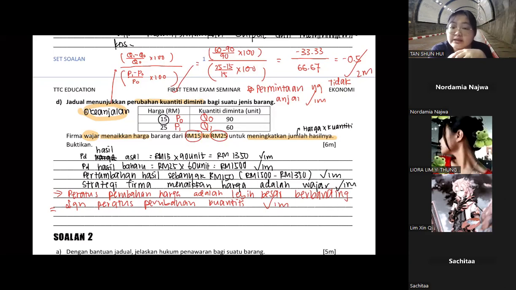Why? Because they know their product is inelastic. So if they increase the price, the quantity reduces, right? Maybe they increase the price by 10%, and the quantity reduces by 20%. It's not worth it. That's why they reduce the price to increase the quantity. Understand? So if this one is elastic, then you cannot reduce the price. Sorry, cannot.